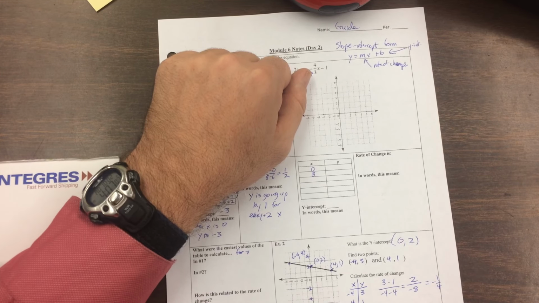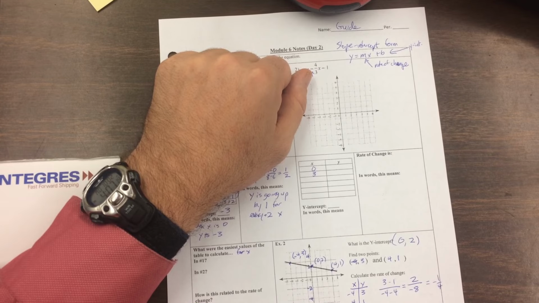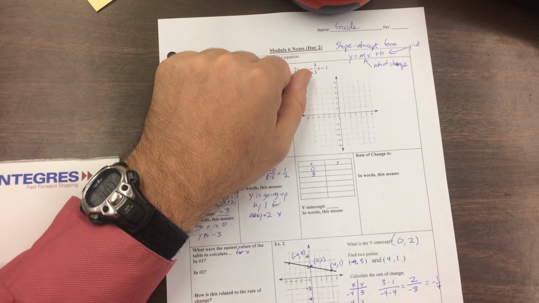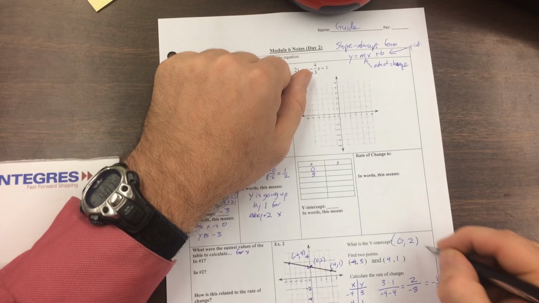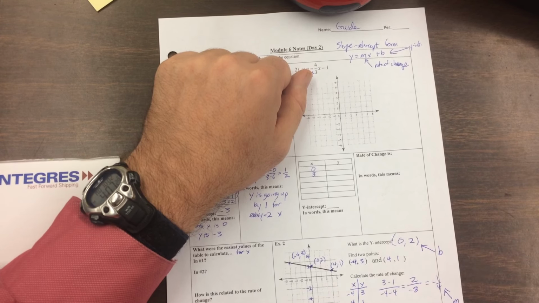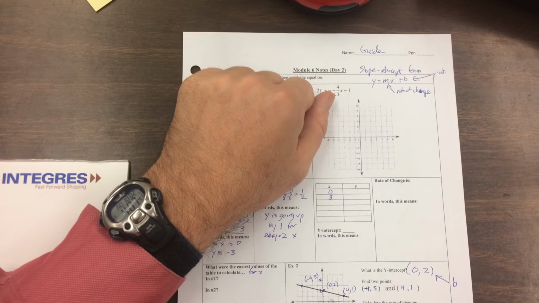So what is the equation? y equals m, there's the rate of change, x plus b, y-intercept. So that means our slope, our rate of change, this is m, and this is b. So we're saying that our equation is y equals -1/4 x plus 2. And that's the equation for this line.